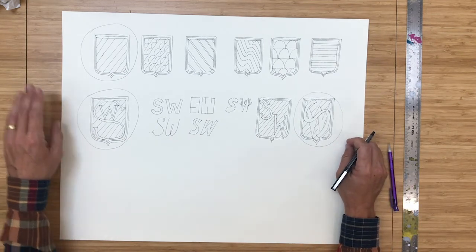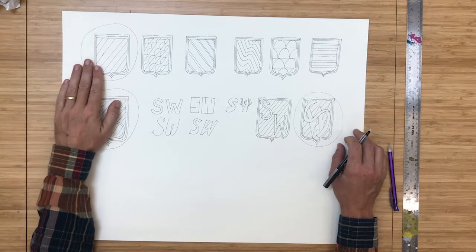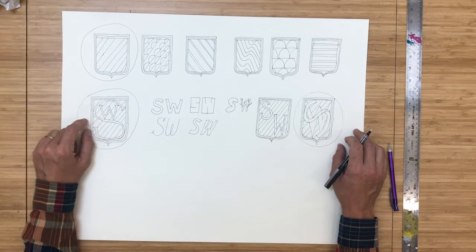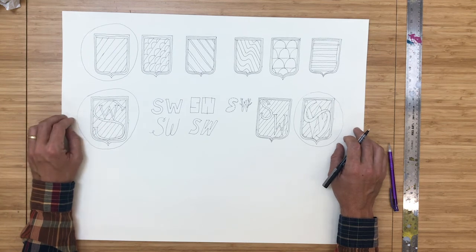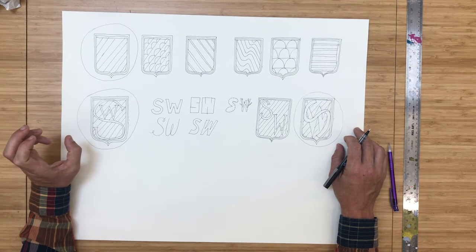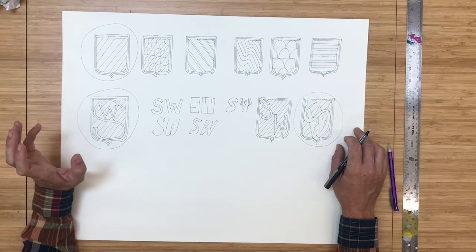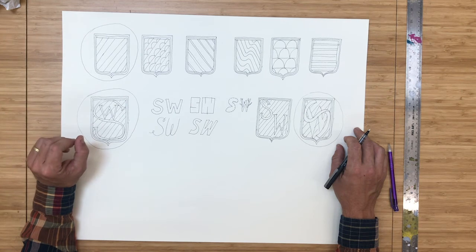Okay, so now we have our shape. We have the shape's detail. We have the pattern that we want, and we have the letters. So the last thing that we want to do is think of an image that can be kind of the logo for whatever it is you're making this crest for. If it's you, maybe it could be something.